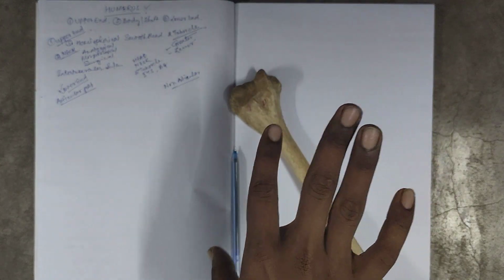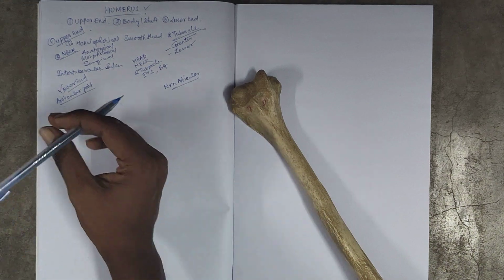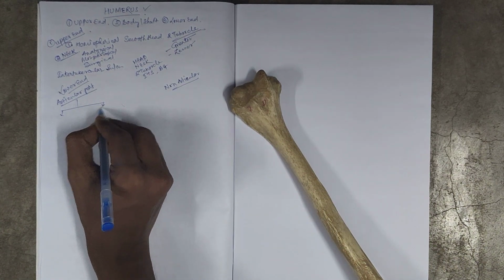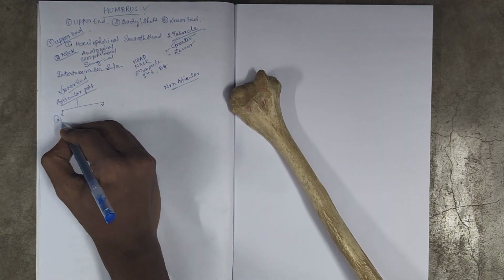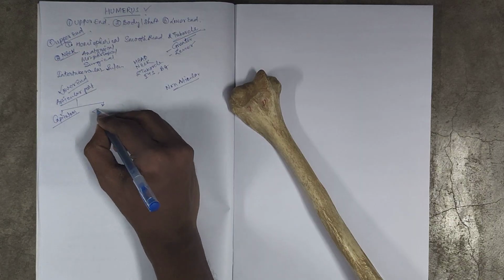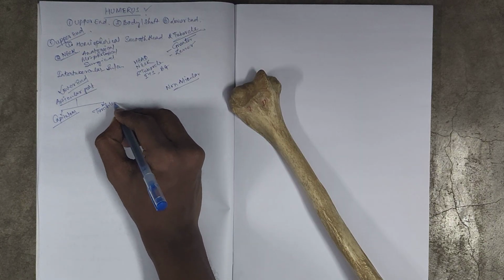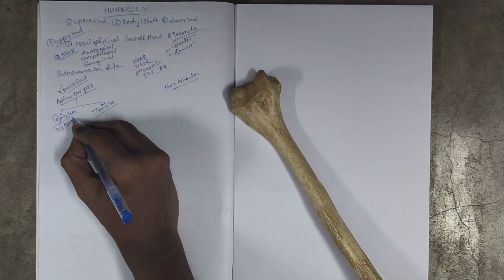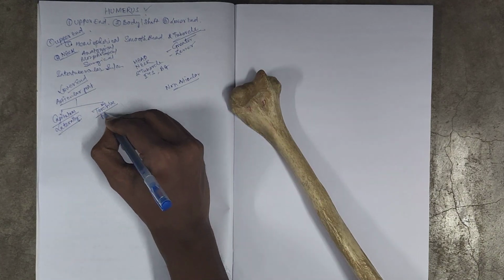Okay. In case of the articular part, there are two parts again, that is capitulum and trochlea. Capitulum laterally and trochlea medially.